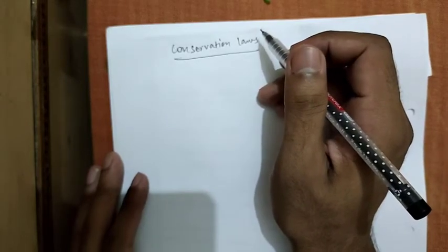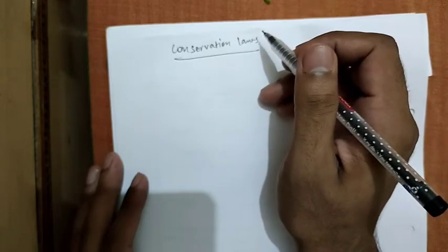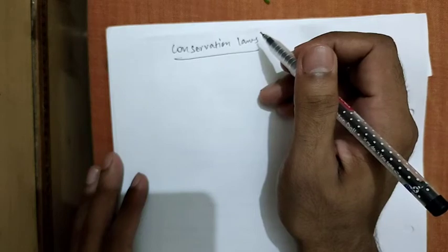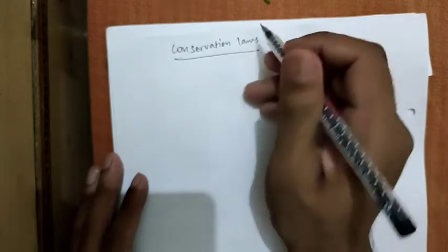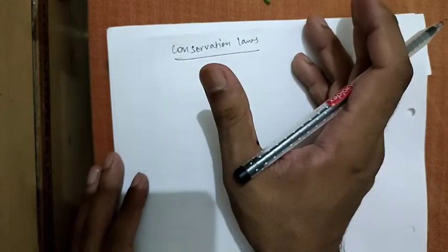So let's start with the conservation of charge, which is the base of all these conservations. If I talk about the total charge of the universe remaining conserved, that's a global conservation of charge. But what about the local conservation?